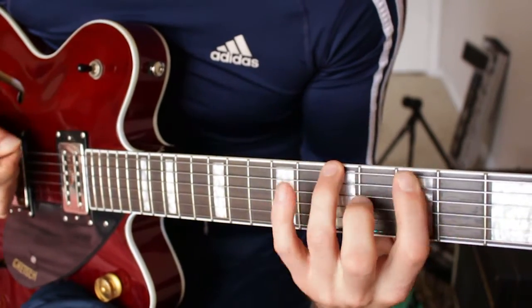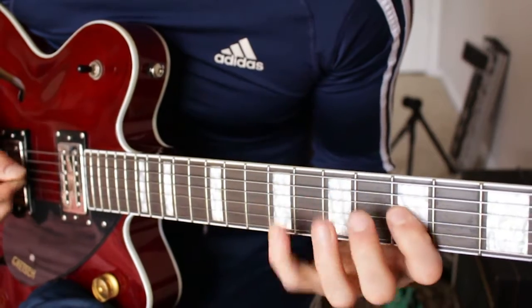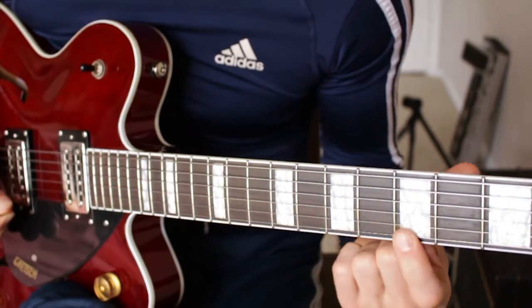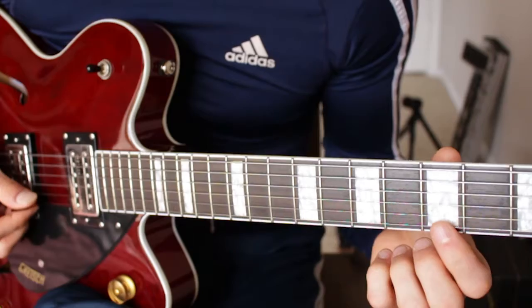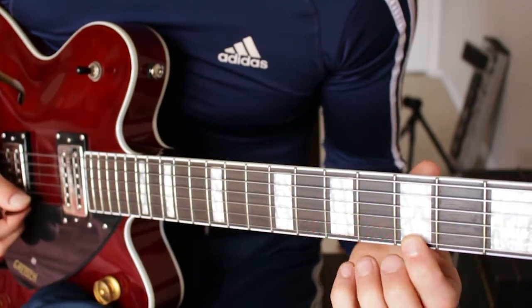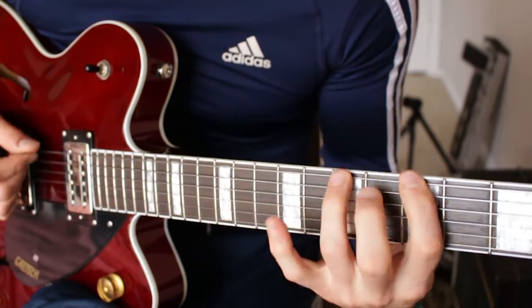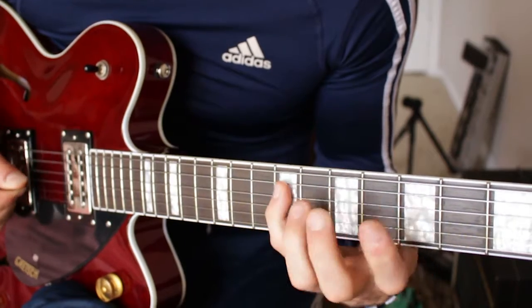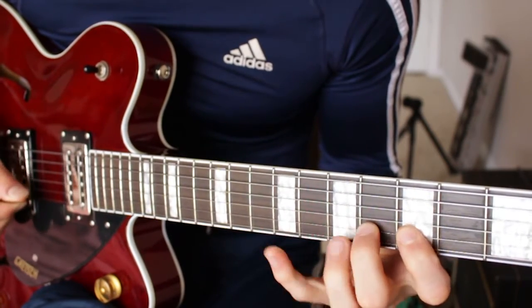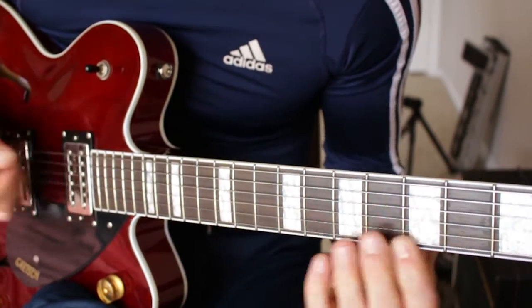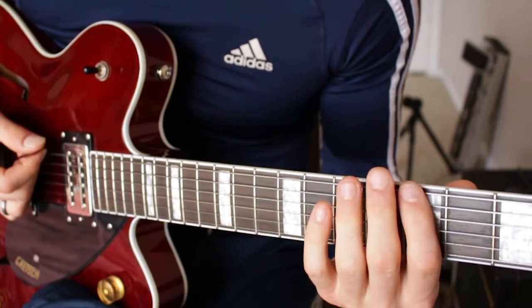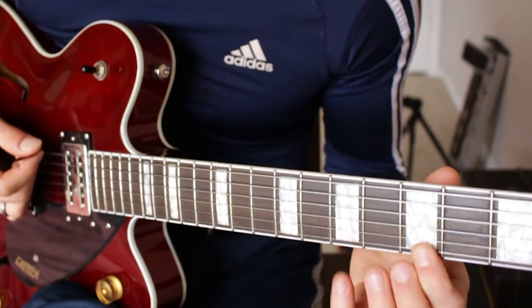Here we go. All right, so now we've done the natural minor. Let's do it with the harmonic minor. All right, now we have to go backwards using the natural minor.